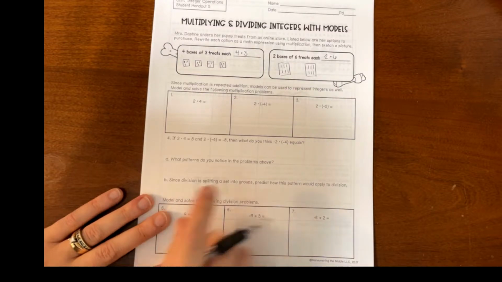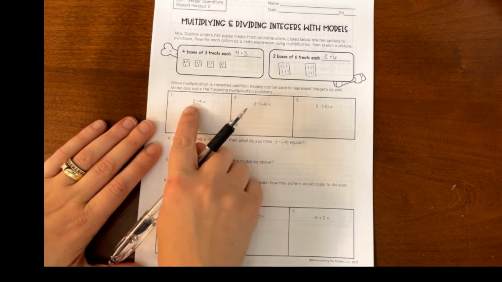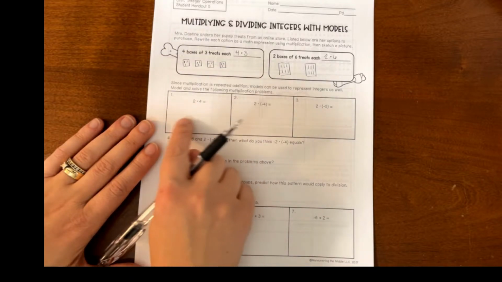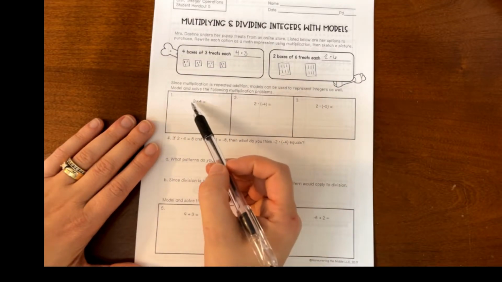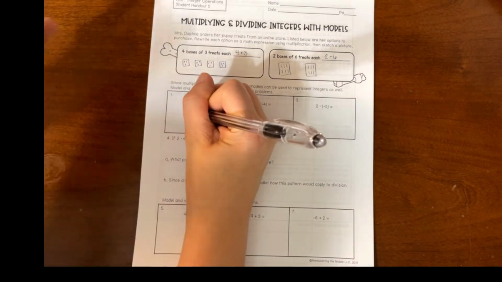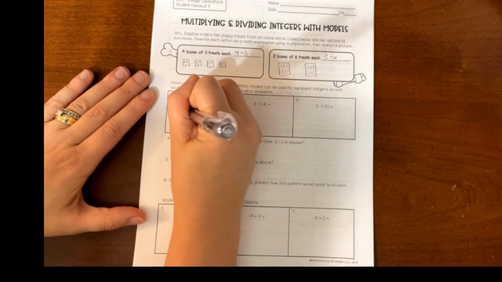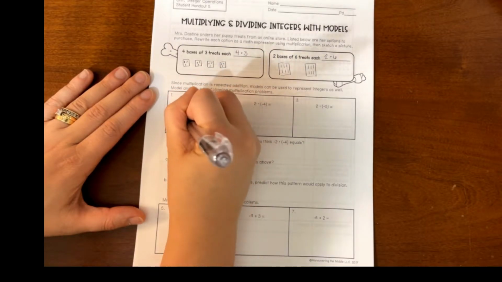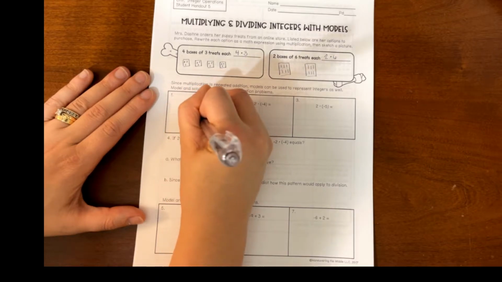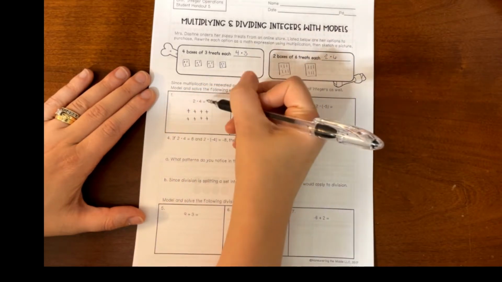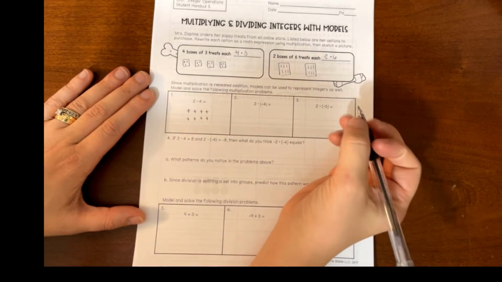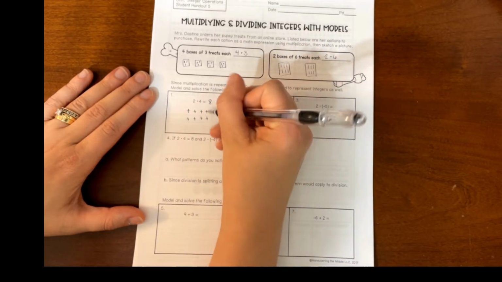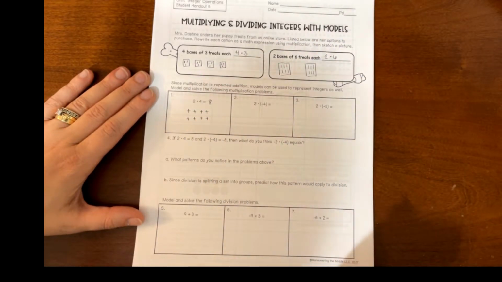The only difference is, instead of drawing little circles, we're going to represent positive numbers with plus signs and negative numbers with minus signs. So whenever I look here, I see 2 times 4. That means I'm going to make 2 rows, and each row will have 4 in it. Now, since they're both positive, then I'm going to put 2 rows of 4 each plus signs. So here's 1, 2, 3, 4. And then I have 1, 2, 3, 4. Now, since there's an equal sign here, that means they want me to solve this equation. So I know that 2 times 4 equals 8, a positive 8. And if I counted those, I would get positive 8.